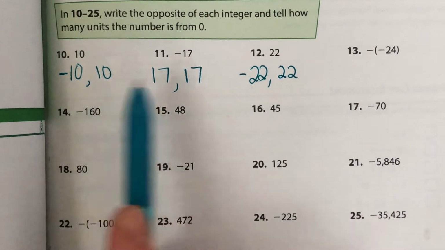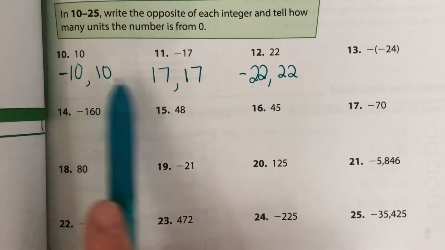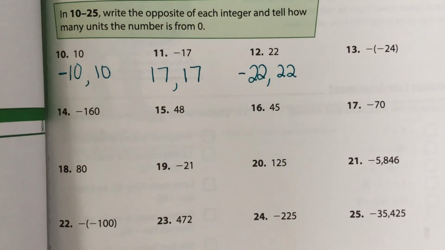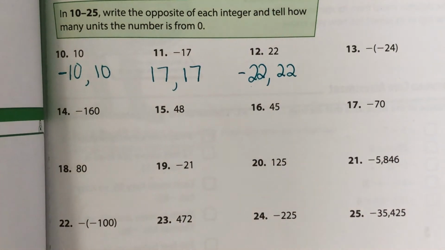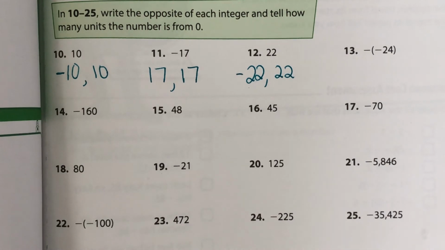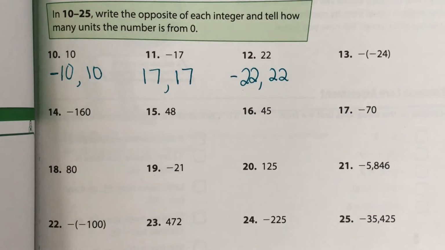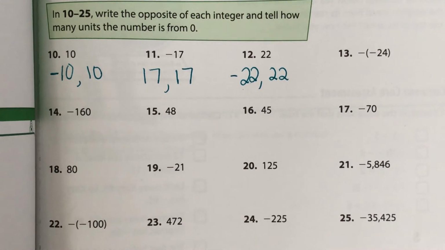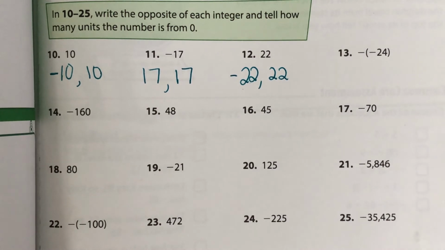So if you notice, are the distances away from 0 always positive or always negative? Distance away from 0, how far a number is from 0, is always positive. Because think about it, distance is always positive. If you ran 4 miles away from the school, you won't say, I ran negative 4 miles. You would just say you ran 4 miles because distance is never negative.